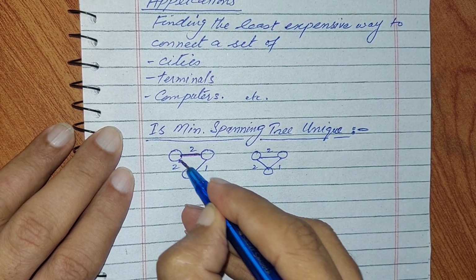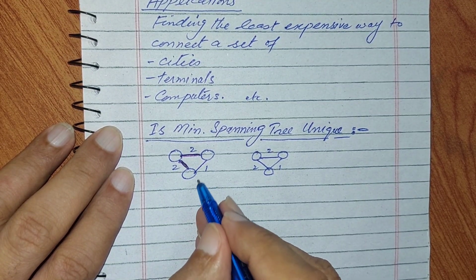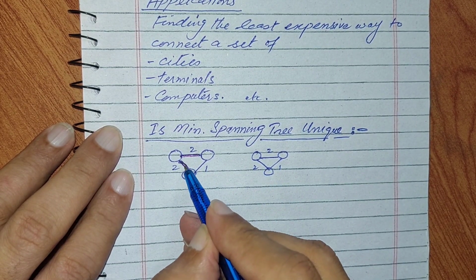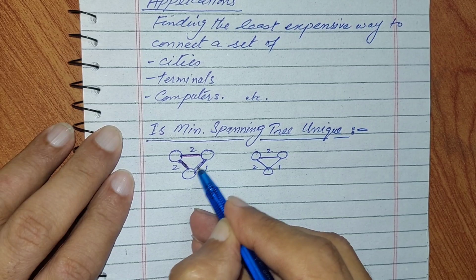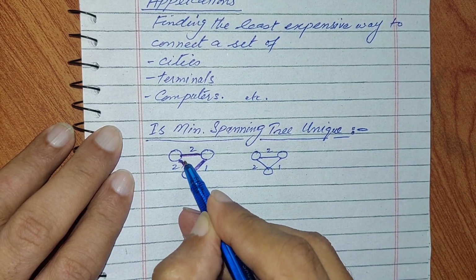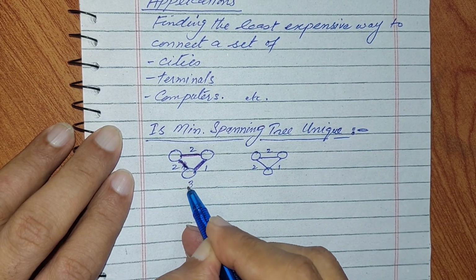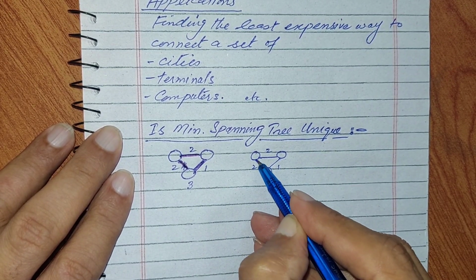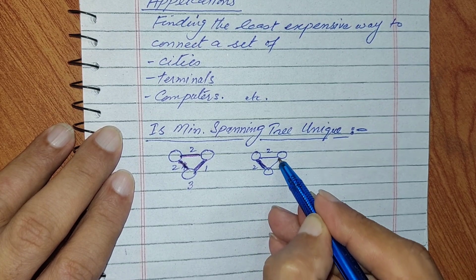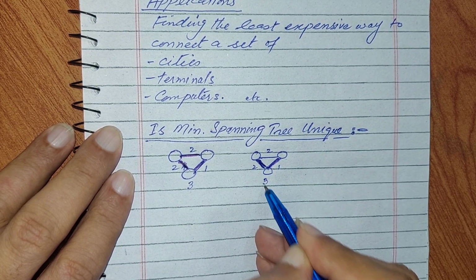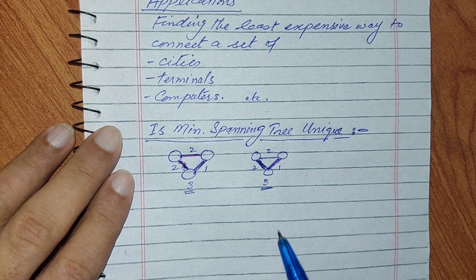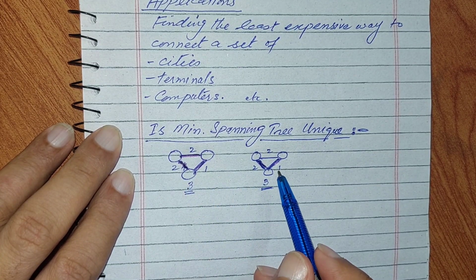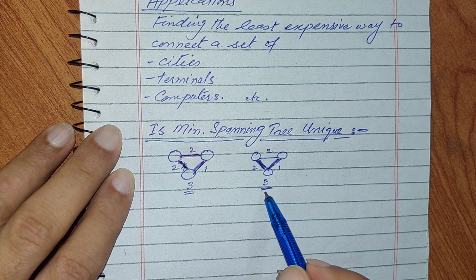So this is a spanning tree dropping this edge, so the cost would be 3. The other one is going to be another spanning tree, and the cost would be the same, 3. So this graph has two spanning trees with the cost 3.